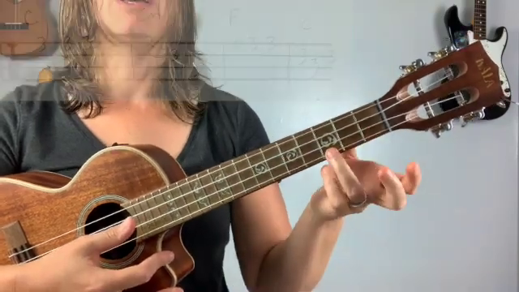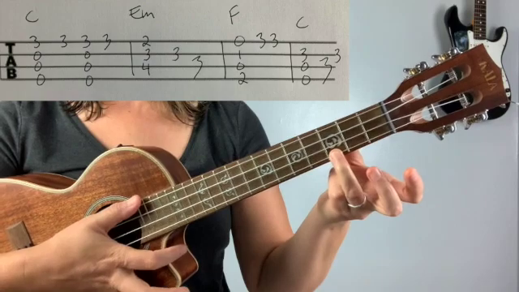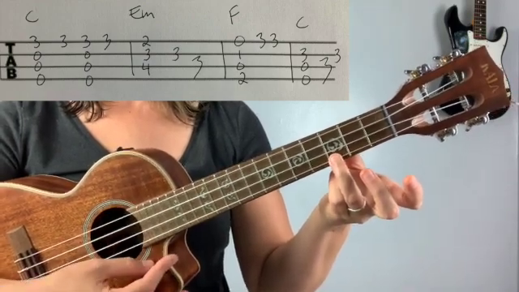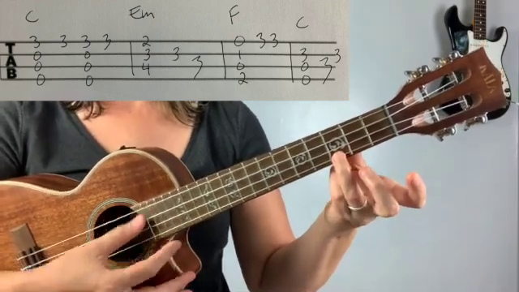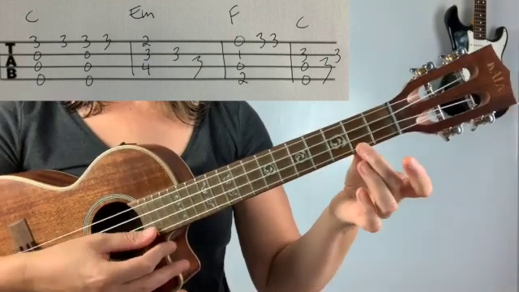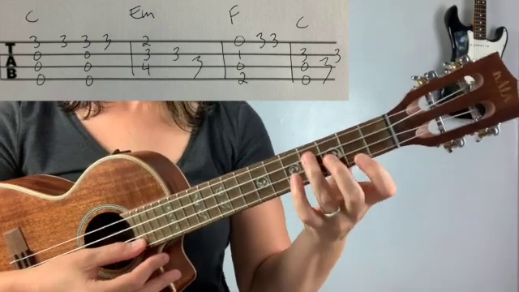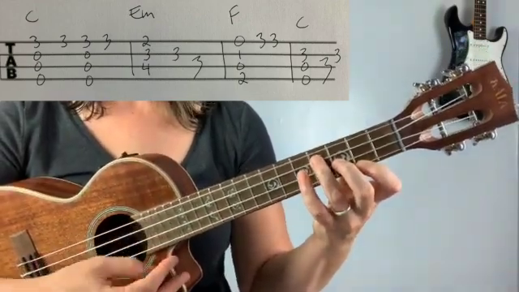So now if we play this part with the C chord, now it sounds more full. You have a chord melody. Now the next part of the melody goes, and that's over an E minor chord. So your E minor chord is like this. So all you have to do is.